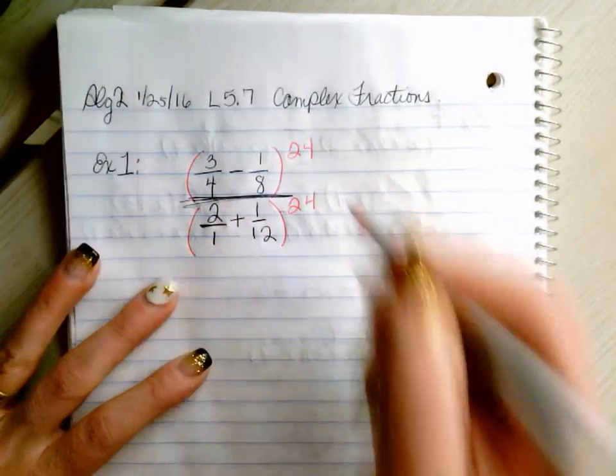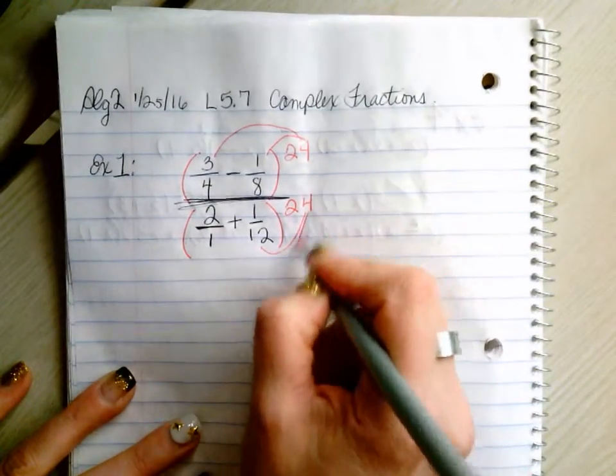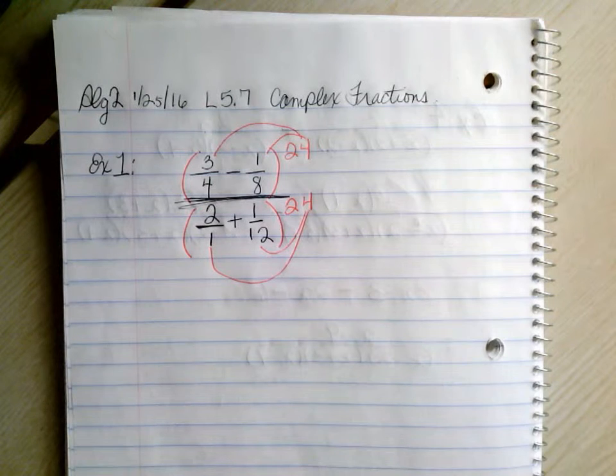So I am going to multiply each piece by that 24. Okay?